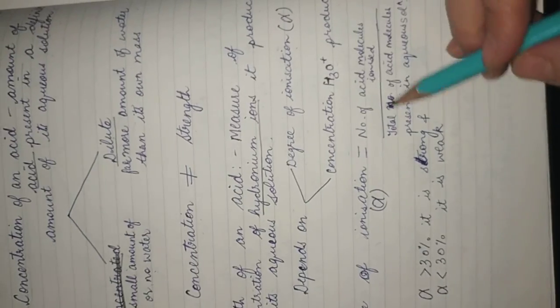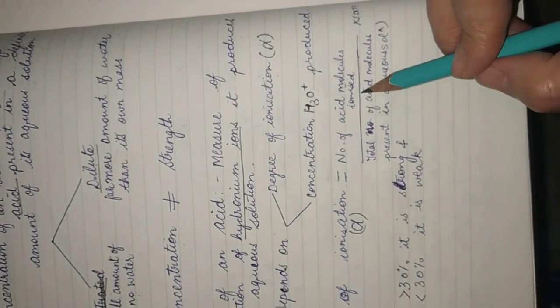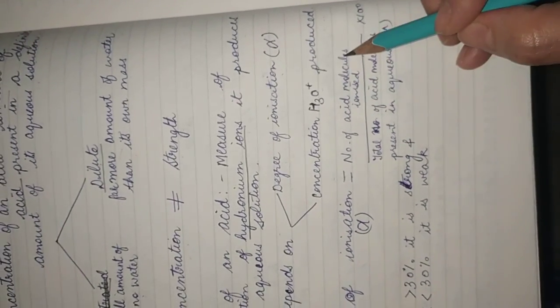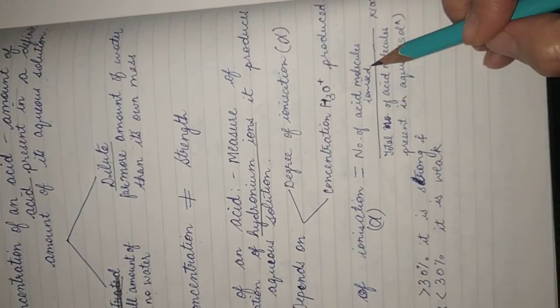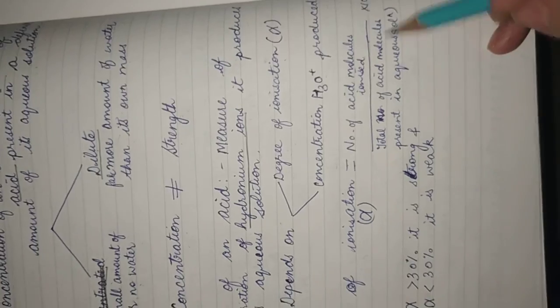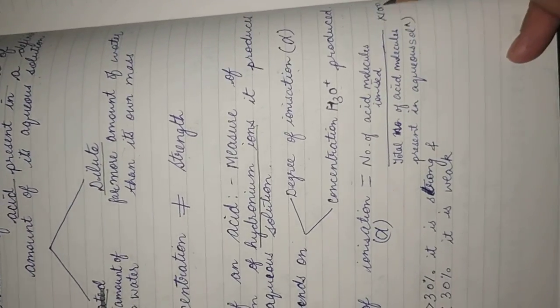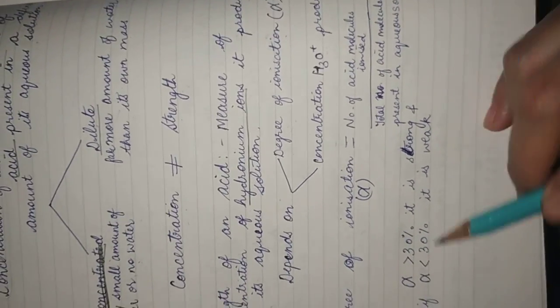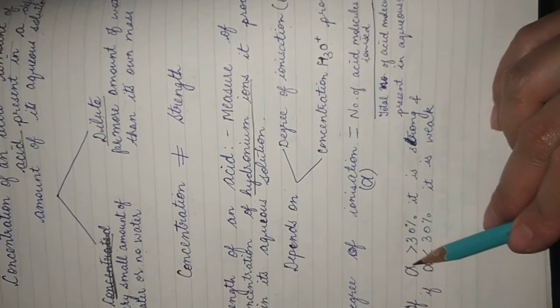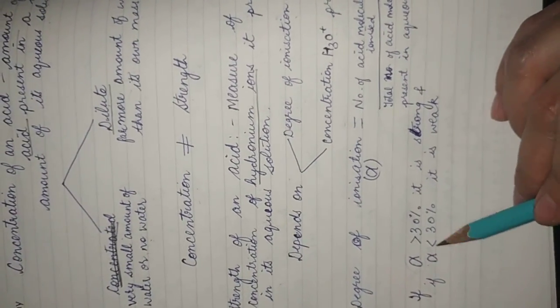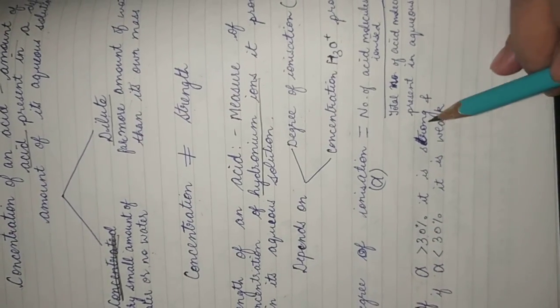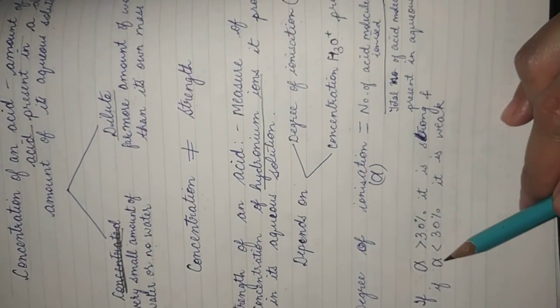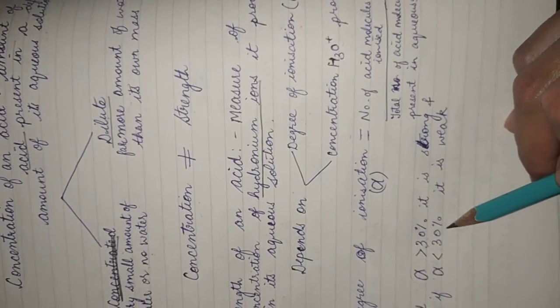The degree of ionization can be calculated by this formula: number of acid molecules ionized, that is how many acid molecules are being ionized, upon the total number of acid molecules present in aqueous solution, into 100. If the degree of ionization is denoted by the alpha symbol, then if alpha is greater than 30%, it is a strong acid or alkali, whereas if it is less than 30%, it is a weak acid.